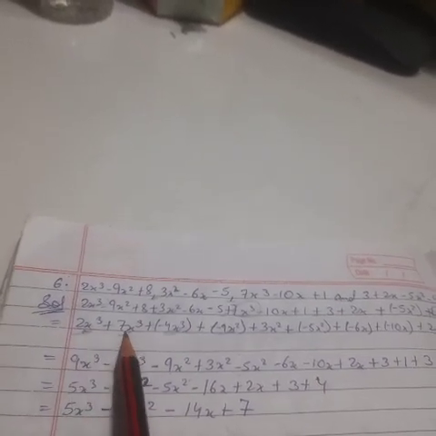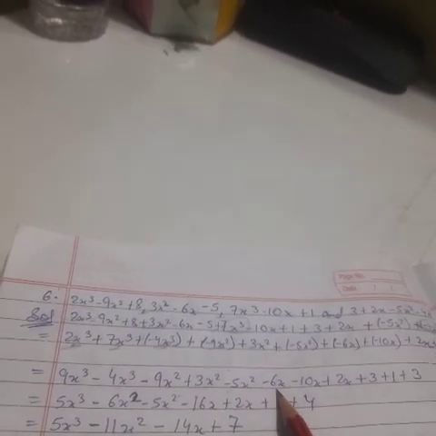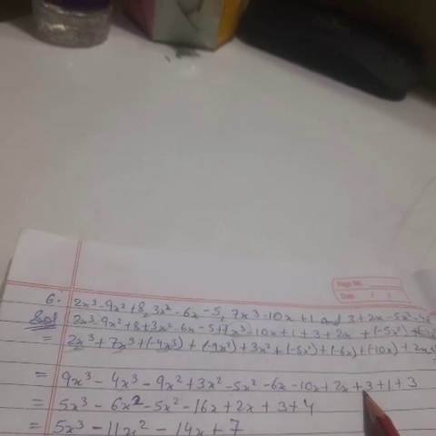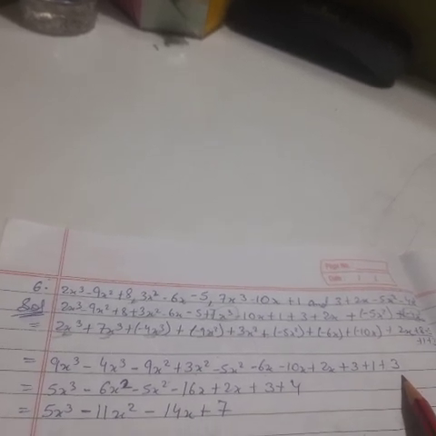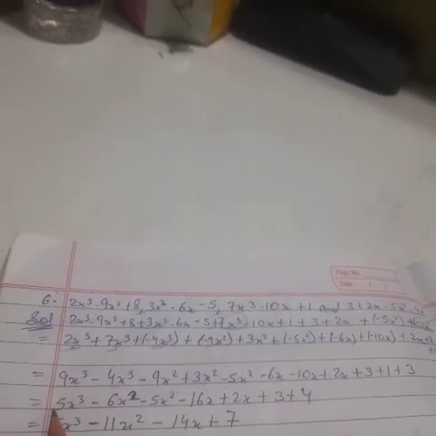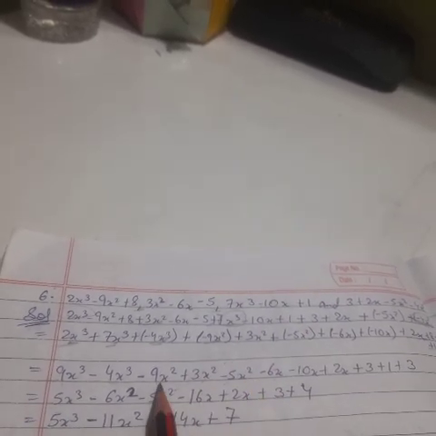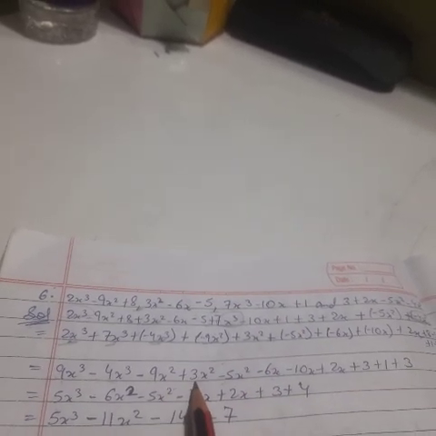Here 7 plus 2, 9x cube minus plus minus minus 4x cube minus 9x square plus 3x square minus 5x square minus 6x minus 10x plus 2x plus 3 plus 1 plus 3. Okay, so here plus minus minus, so 9 minus 4, it's 5. 9 is the bigger number, so we have a positive sign. Here minus 9 plus 3, what do we get?